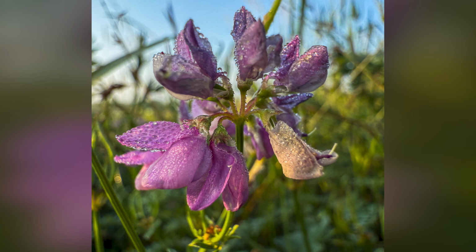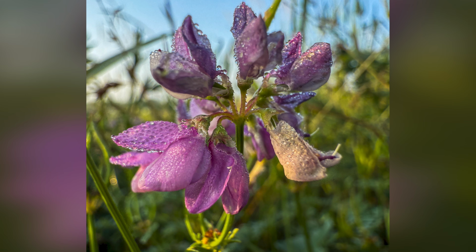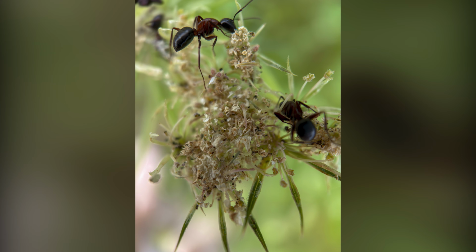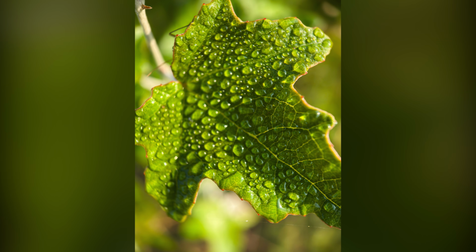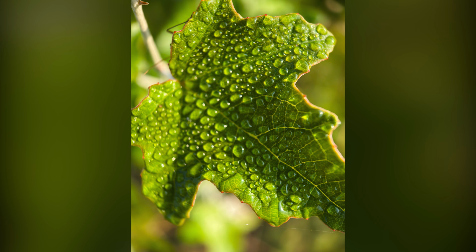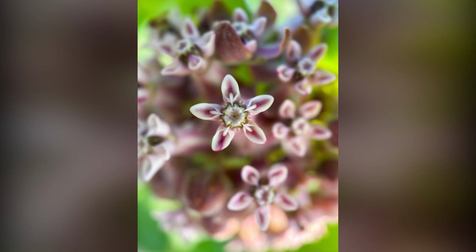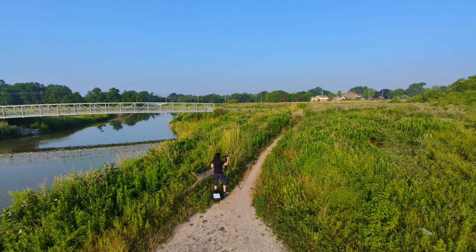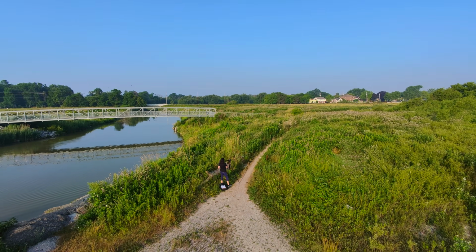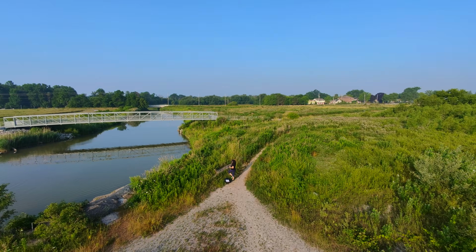Let's mention lighting tips. The best light for macro photography is to shoot on overcast days, as the clouds act as a giant natural diffuser or softbox, providing soft and even light. The golden hour is another option, as it offers very soft and warm light. This is happening just after sunrise or before sunset.